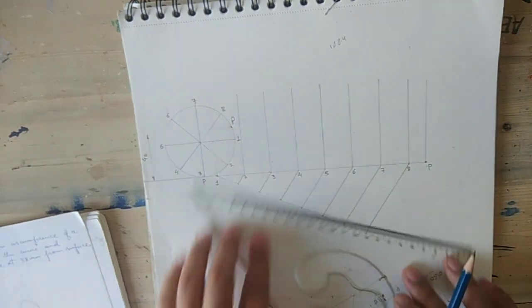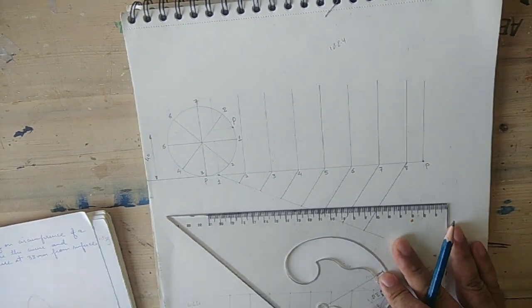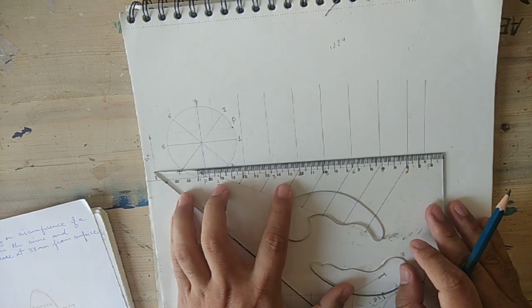P. Now extend all points lying on the circumference of the circle towards the right, parallel with the horizontal surface.